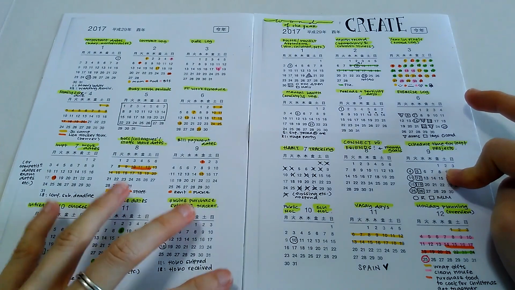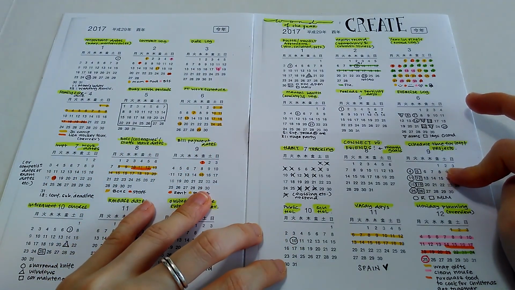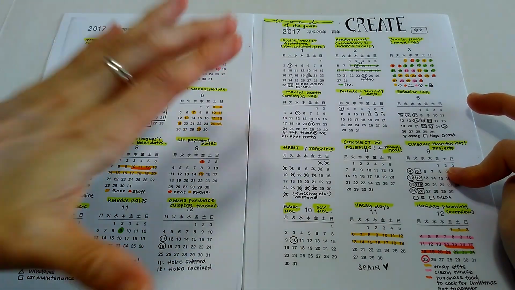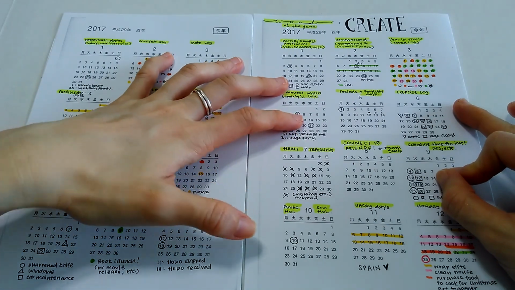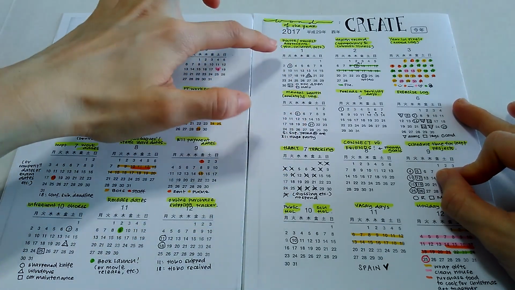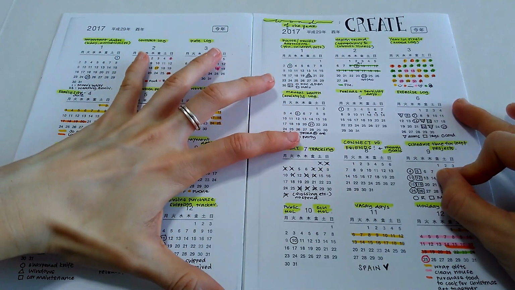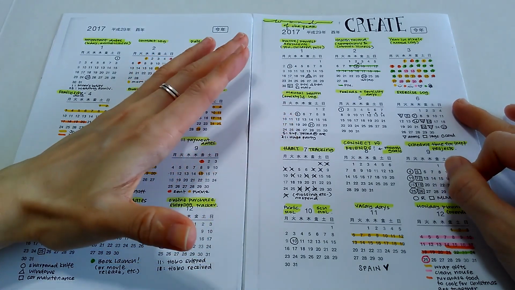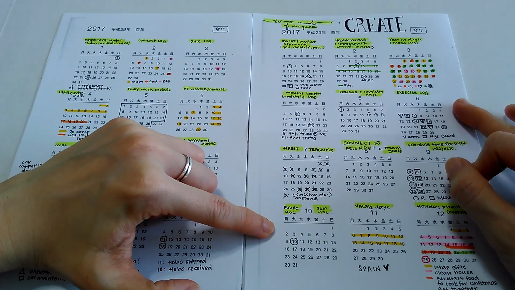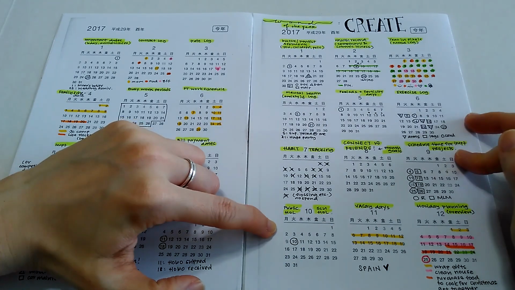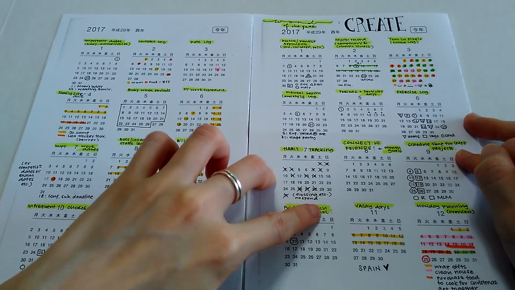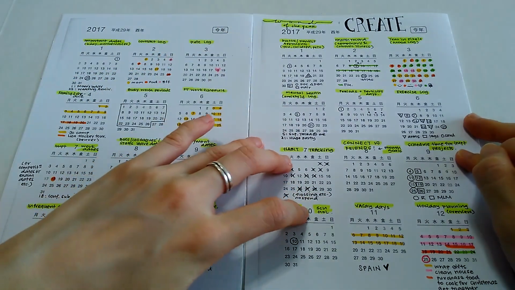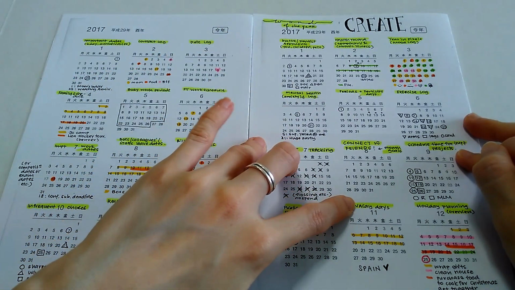The final category is a holiday category. As you know, this Hobonichi is a Japanese planner, so the public holidays listed here are all Japanese public holidays, so you don't actually get your country's holidays there. So you might want to block out or mark out the public holidays and the school holidays if that applies to you. You could use this as a vacation tracker.